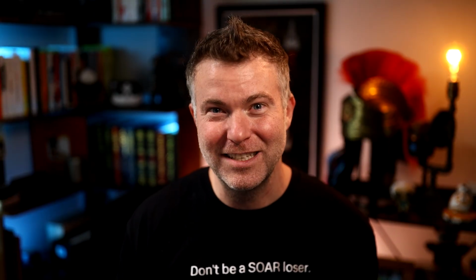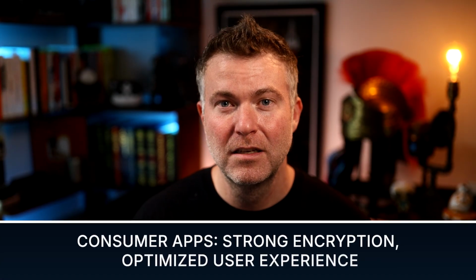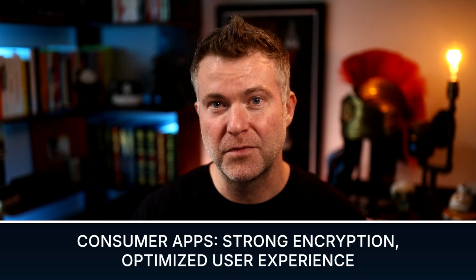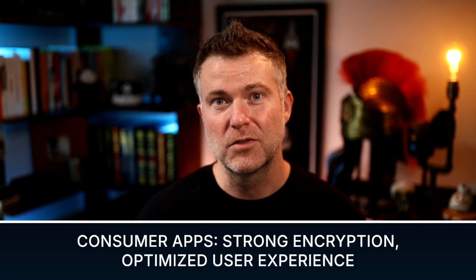That's a pattern you'll notice in a lot of consumer applications. They'll use strong encryption by default, but they'll still optimize for user experience within those security constraints. I believe this provides a template for enterprise application security. Strong protection that doesn't create friction for legitimate users.